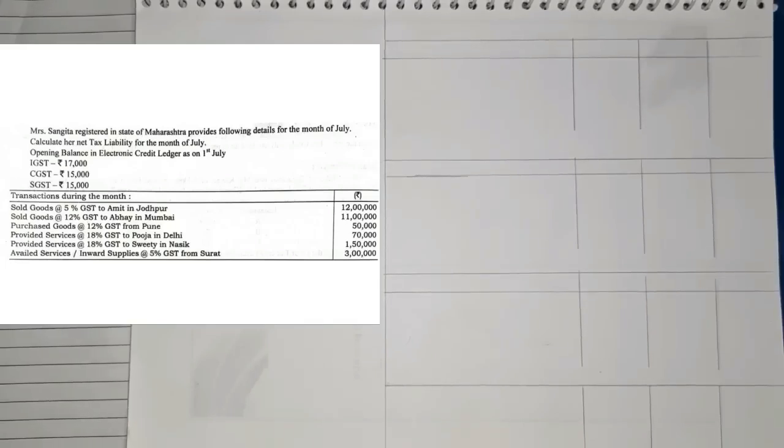Now let us see how to solve this sum. Always remember, whenever you get a sum where they ask you to find the net tax liability, there are a minimum of 3 steps where the sum can get over, and a maximum of 4 steps if it is an advanced sum. So we are going to take up 2 sums, one which can get over in 3 steps and one advanced which will get over in 4 steps, but it cannot go beyond 4 steps. Now, in order to start the sum, very simple.